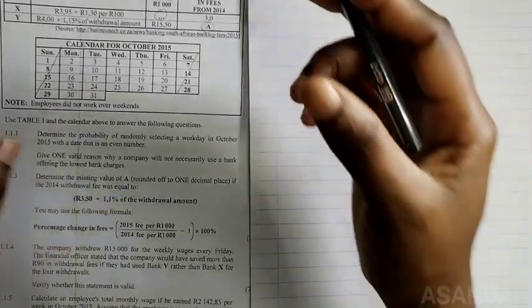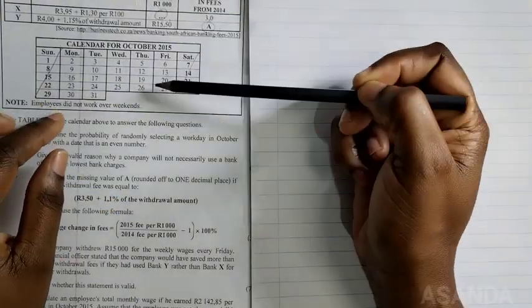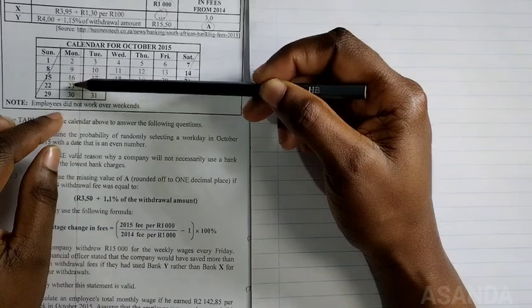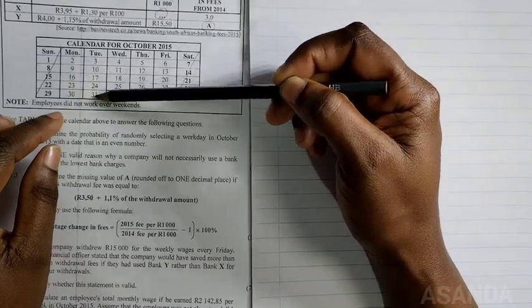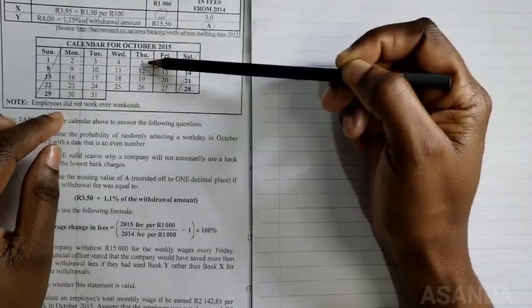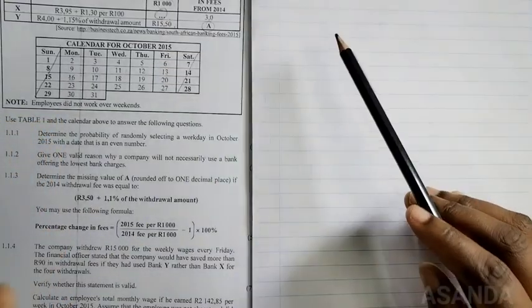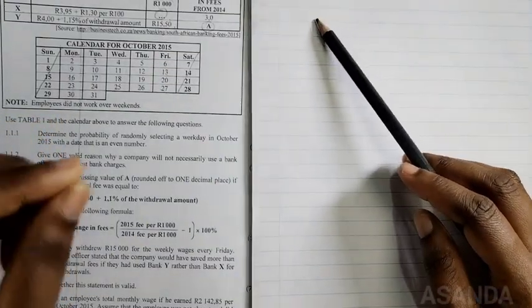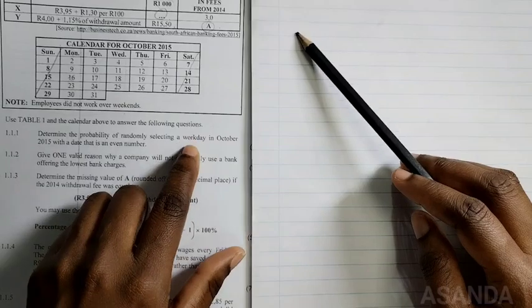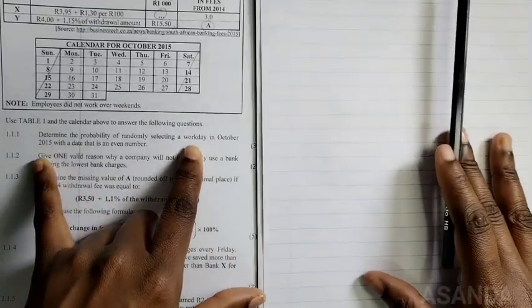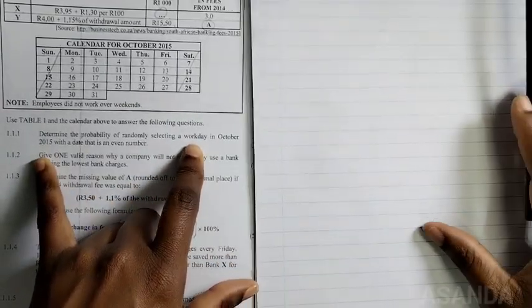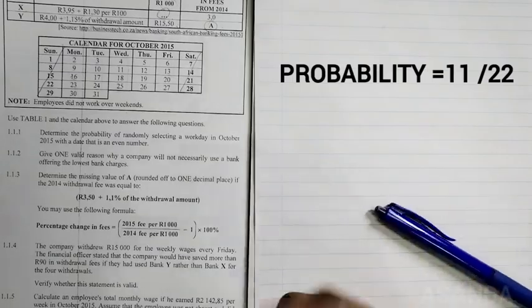Okay, we're going to do the count for all the numbers. So that's 1, 2, 3, 4, 5, 6, 7, 8, 9, 10, 11, 12, 13, 14, 15, 16, 17, 18, 19, 20, 21, 22. We have 22 working days. Now the probability is we want the ones that are even numbers.